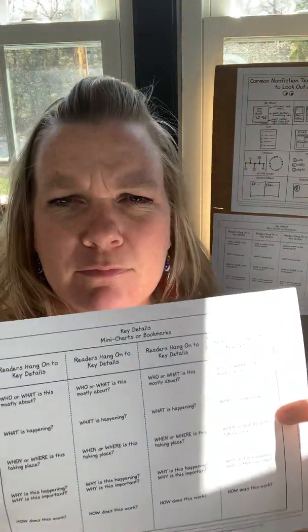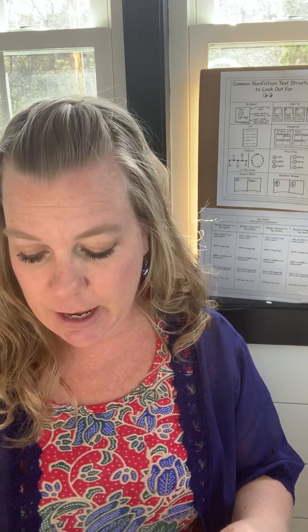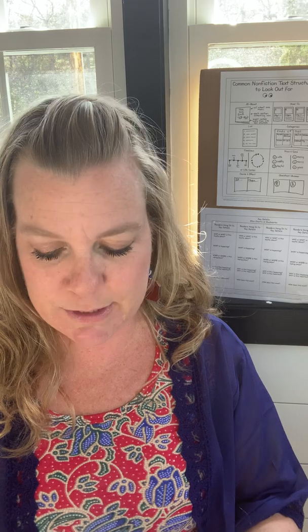So today in the learning plans, you'll see that I have included, I have it right here too, these mini charts or mini bookmarks that you can cut up to use as bookmarks so that you have one for each book, or you can use this whole sheet for some of the books that you're reading, because there are different sections in your nonfiction books that you'll want to make sure you're recording information in order to be able to understand it and also share that information you learn with somebody else.